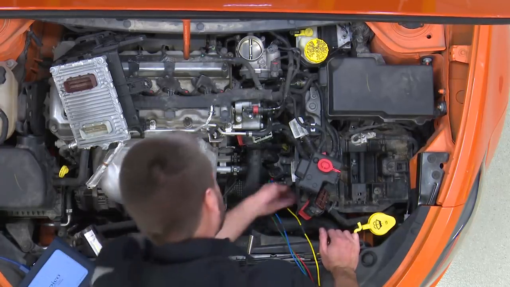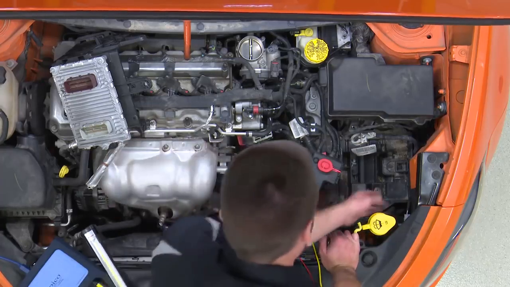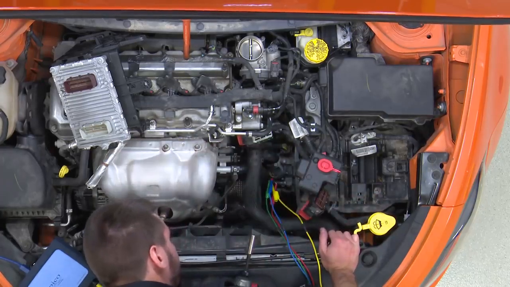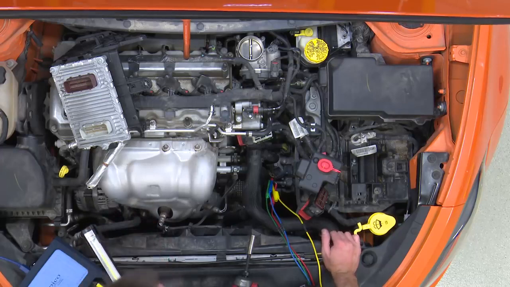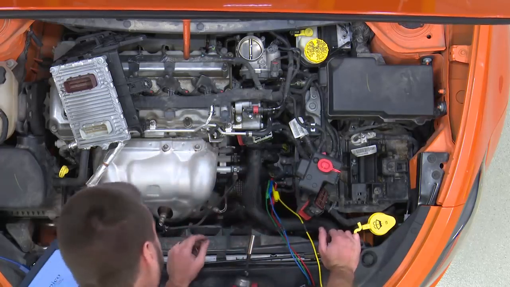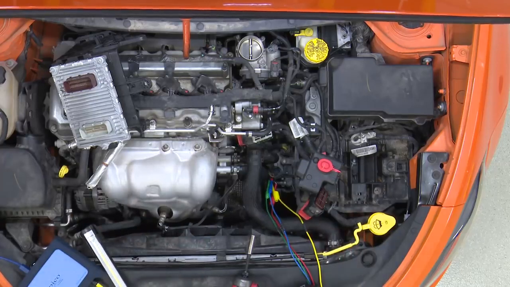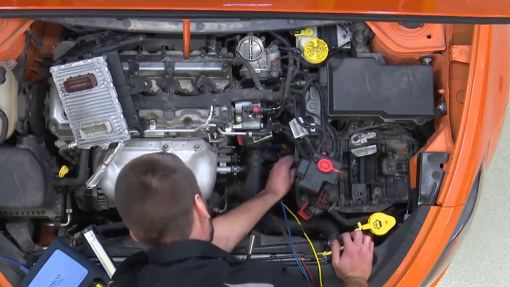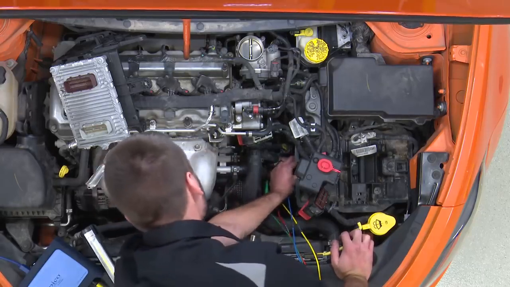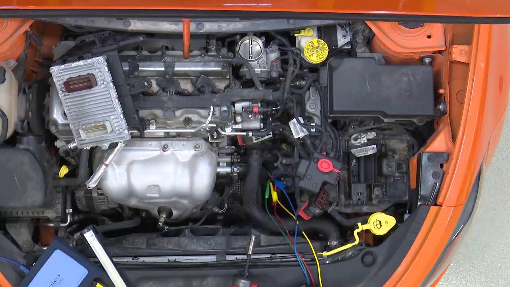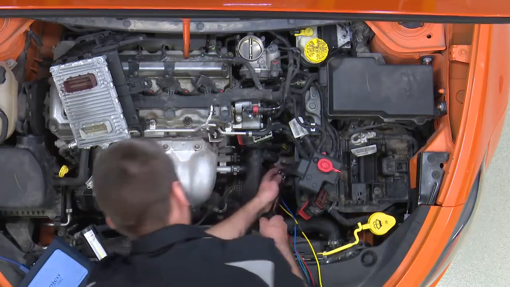I wonder if we can sneak this out without removing the battery tray. Let's get this sticker out of the way. Yeah, I think we can. Boy, it's going to be close. Of course, I don't have a 14mm short socket. So what I'm going to do now is I'm going to take the cable off the top of the.